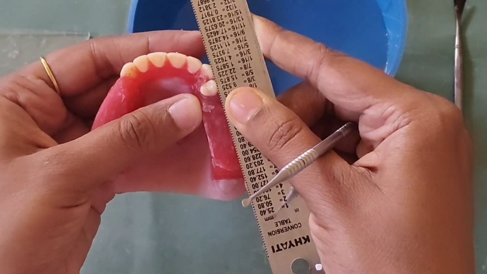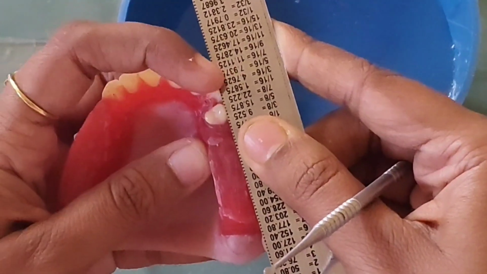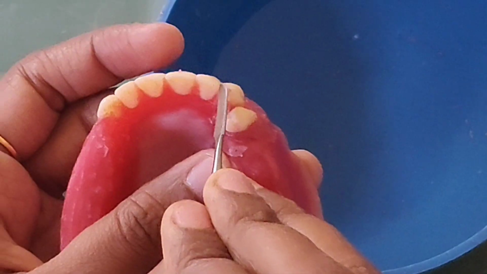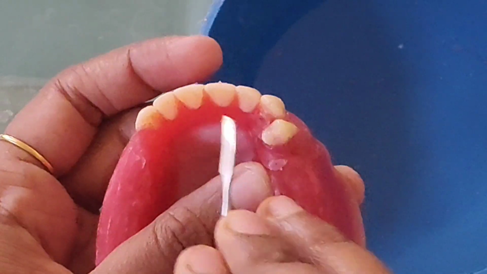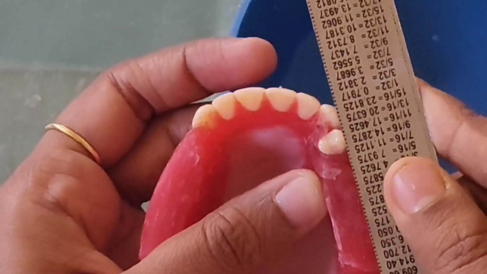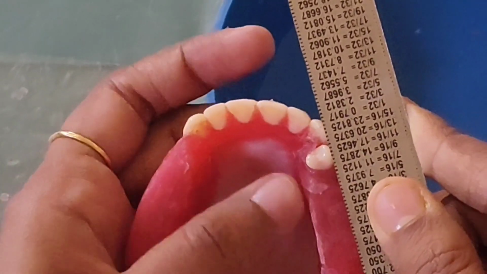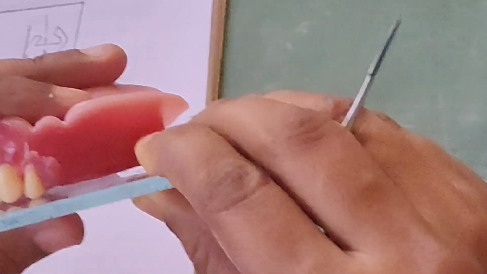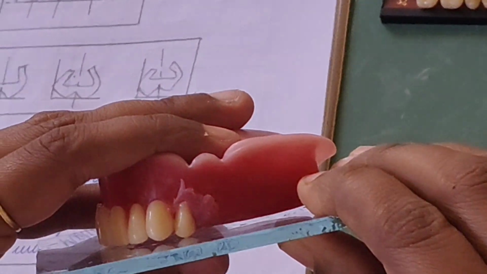See the canine, this half is with the anterior, this half is with the posterior. So when I arrange the posterior part, it should come in this line. Then the glass plate, I will give in your hand one by one. You can see.